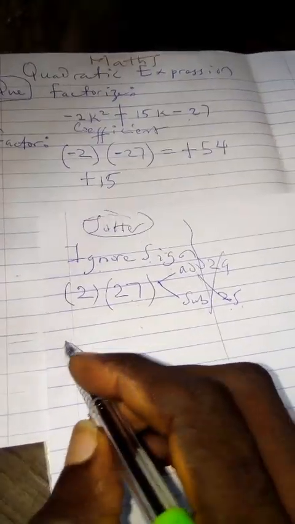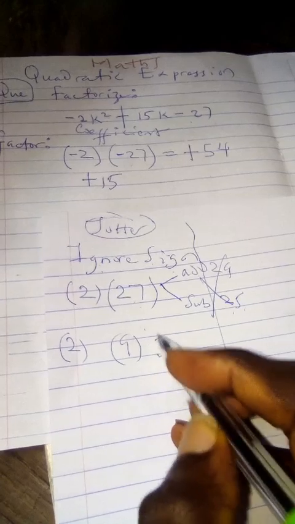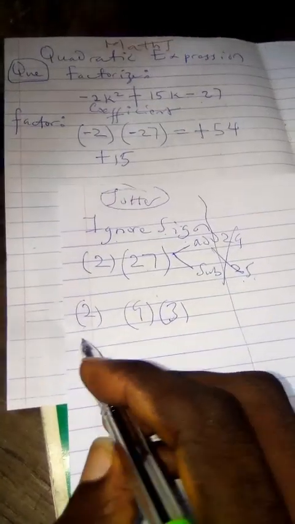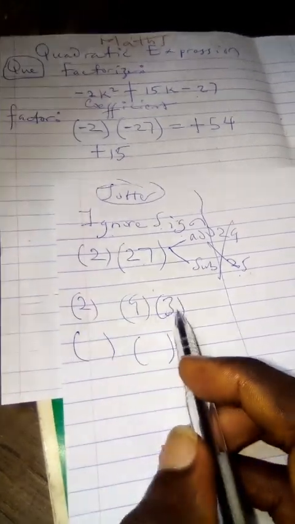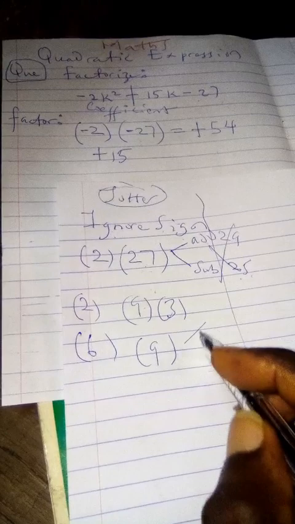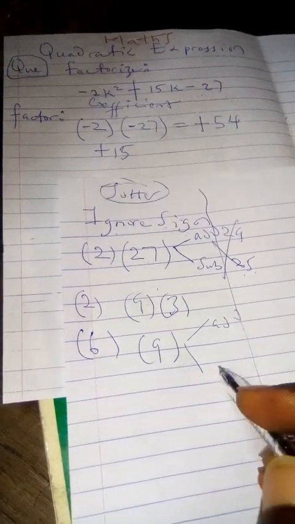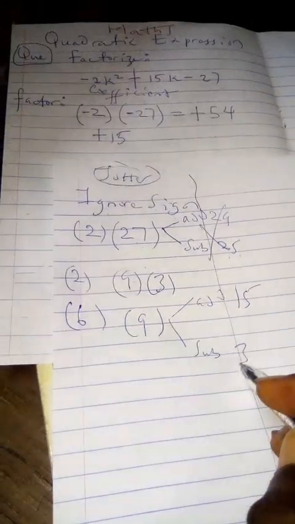So now you break it. The 2 stays, and 27 will become 9 and 3. Do you understand? Right now, I'm going to look for two factors again. I can bring this 2 and this 3 together to get 6. And this will be 9. Now I'm going to add and I'm going to subtract. If I add, I will get 15. And if I subtract, I will get 3 or -3.